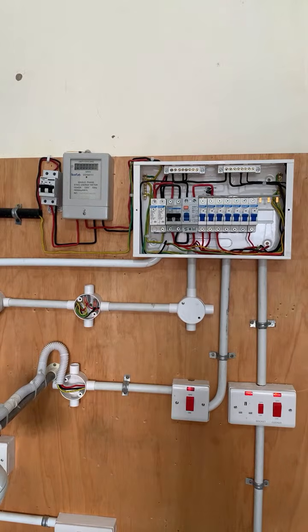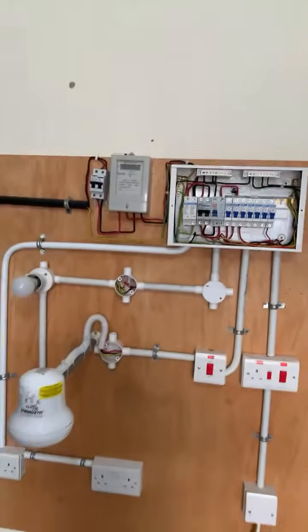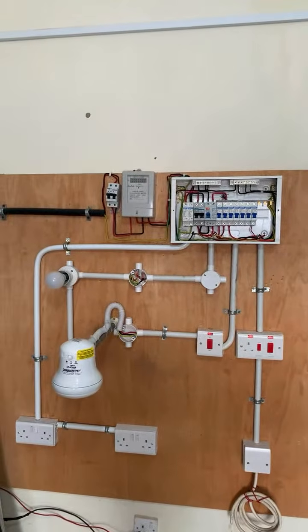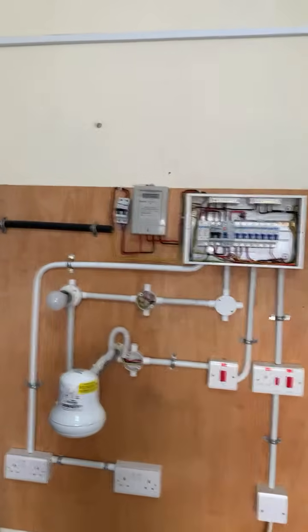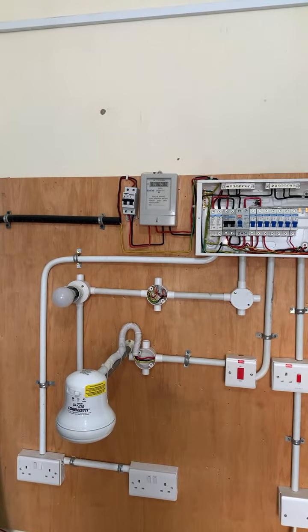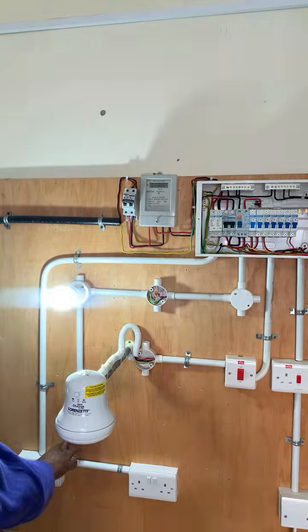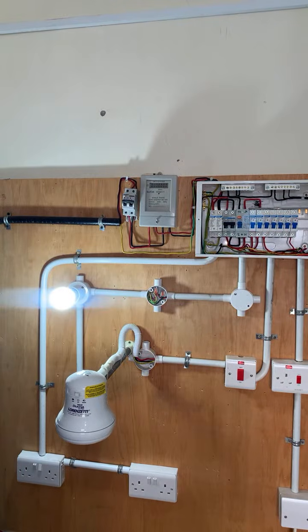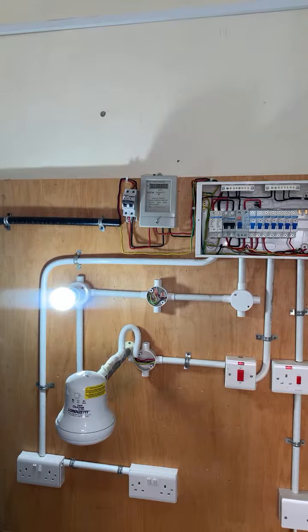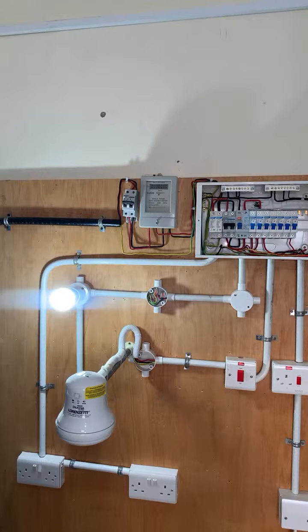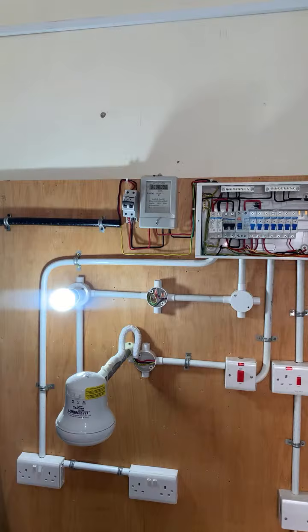How about our lights that we have worked on? Right, it's working. Things are great right there. Okay.